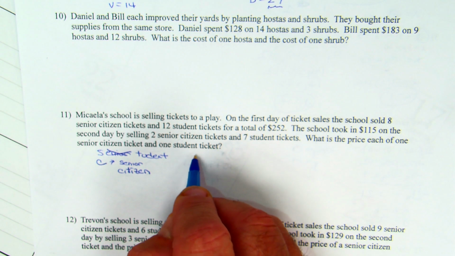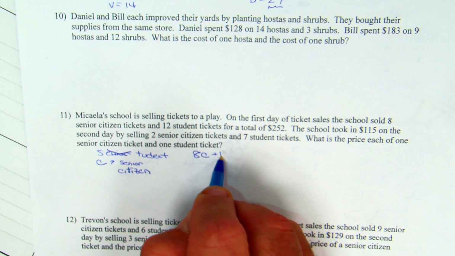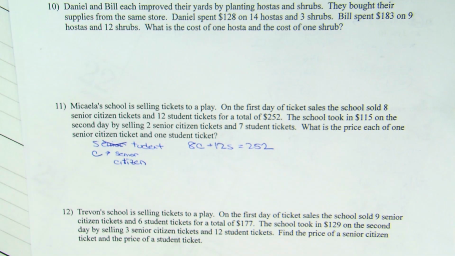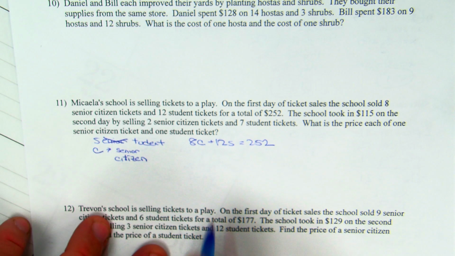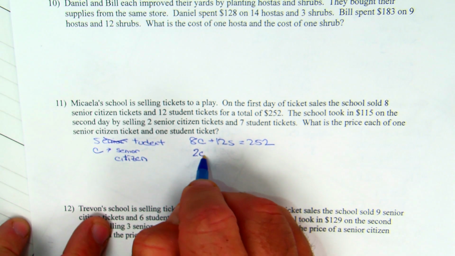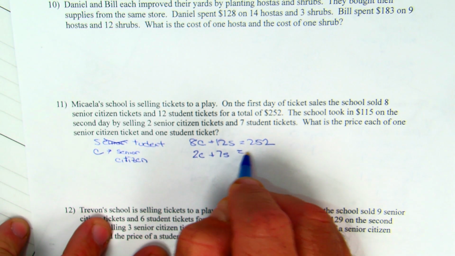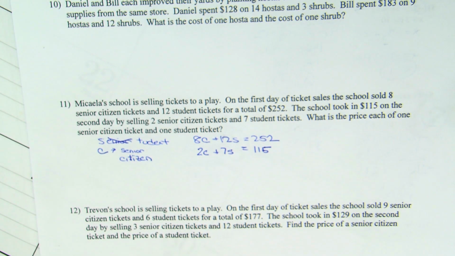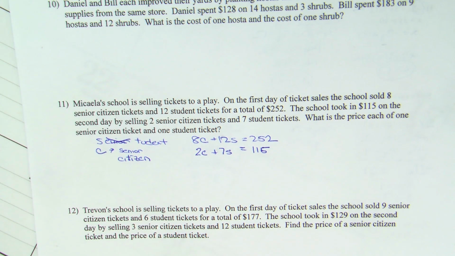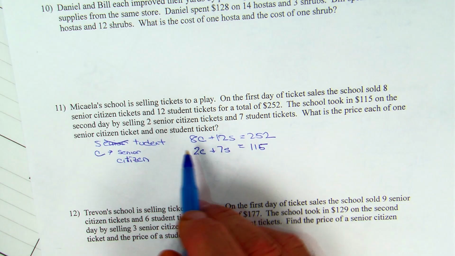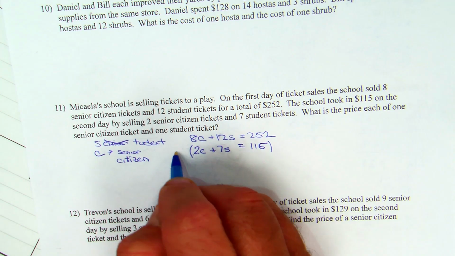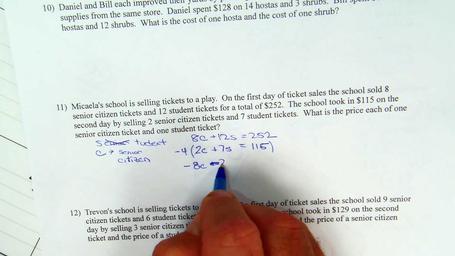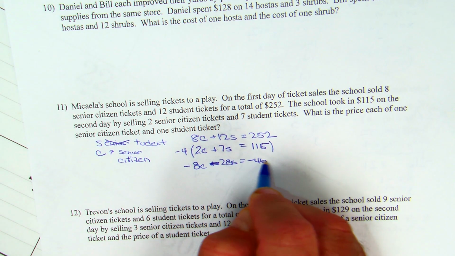So in the first situation, the first day tickets, 8C plus 12S equals 252. On the second day, 2 senior citizen, 7 students was 115. Two goes into 8 4 times. I'm going to multiply the bottom one by -4, which gives me -8C minus 28S equals -460.